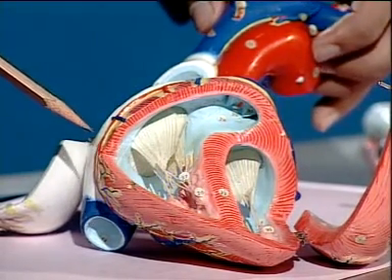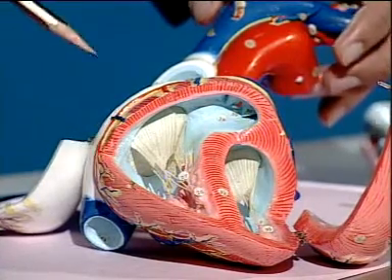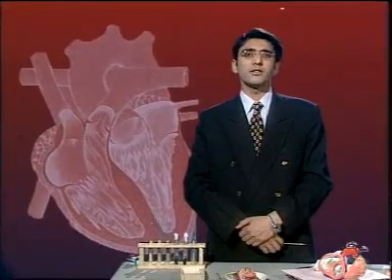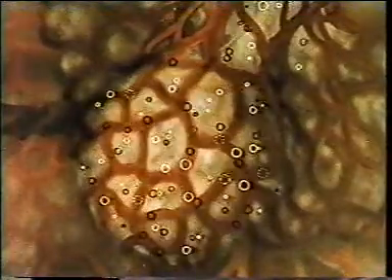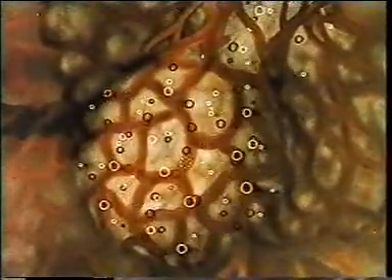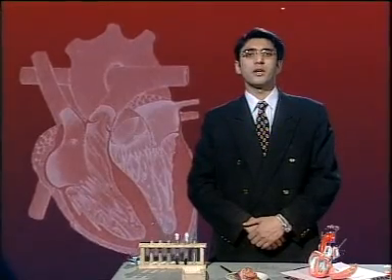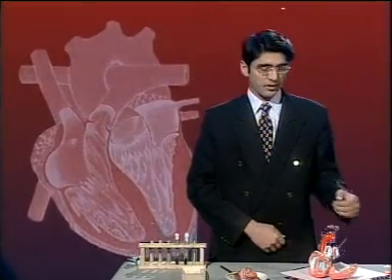From the right ventricle, the blood passes to the lungs. In the lungs, the carbon dioxide is washed out from the blood and oxygen enters into the bloodstream. Now, from the lungs, blood comes back again to the left atrium.